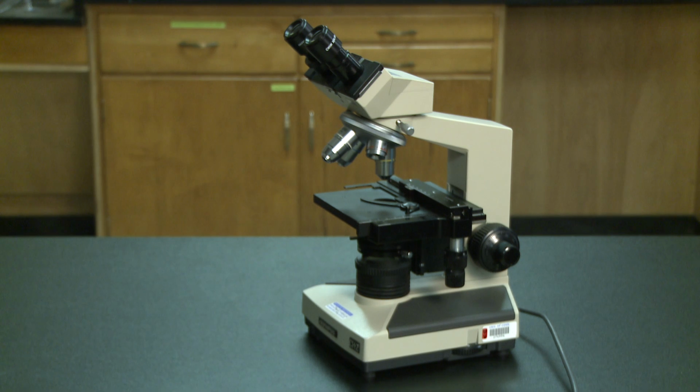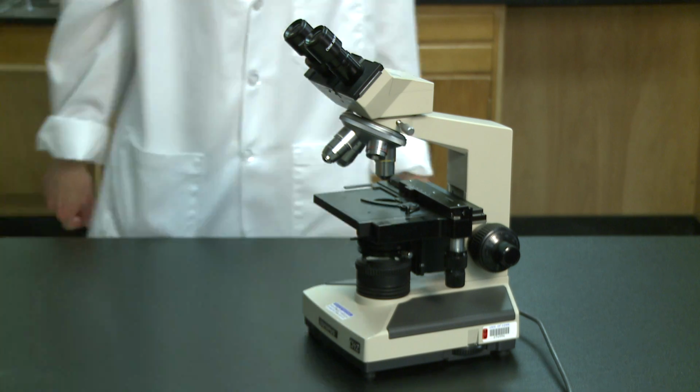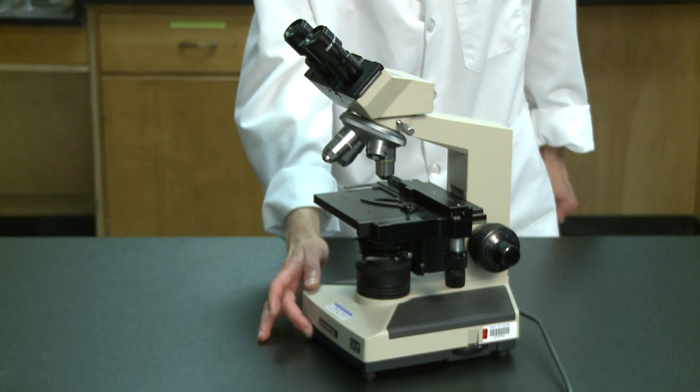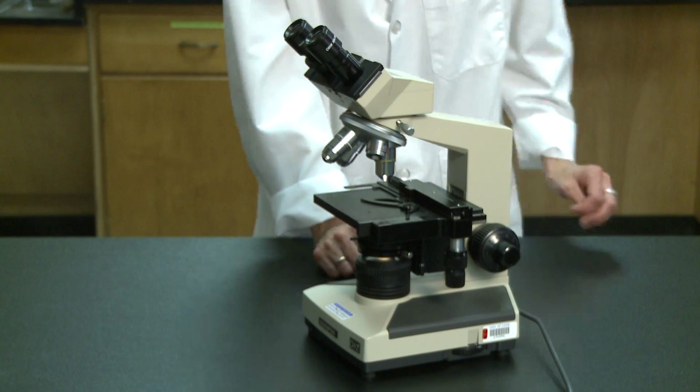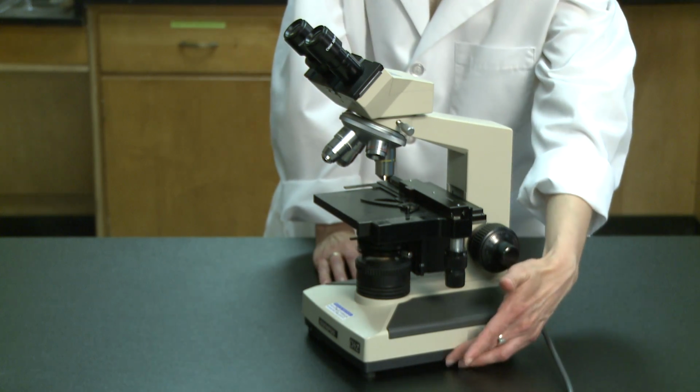If you follow the simple steps in this demo, you can be confident that you'll be able to view the required slides and identify the cells, structures, and tissues on the slides. First, be sure your microscope is plugged in and turned on. You can adjust the light using the dial on the side of the base of the scope.